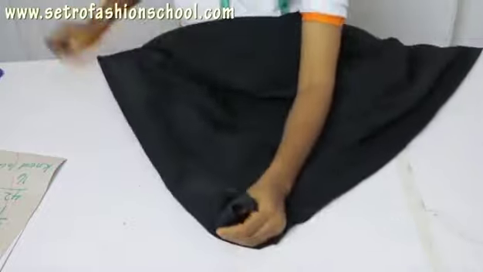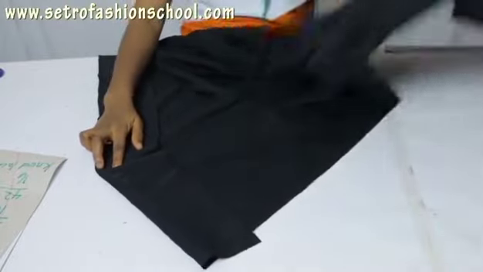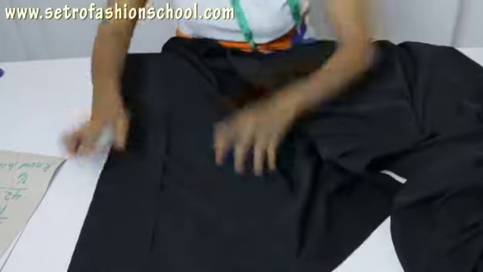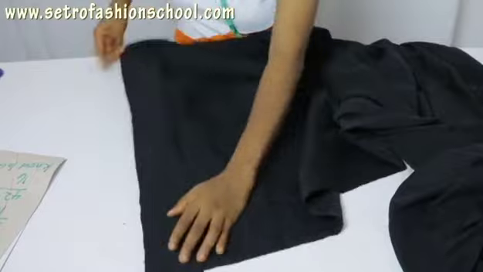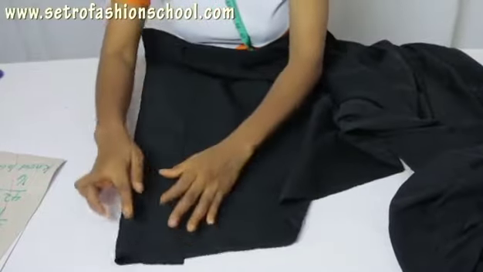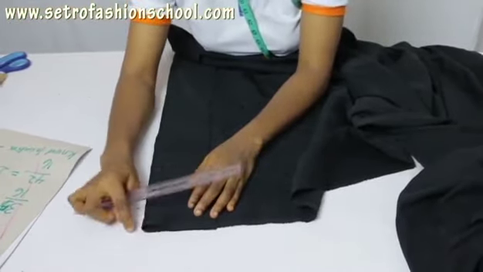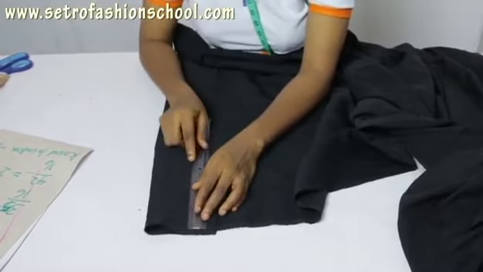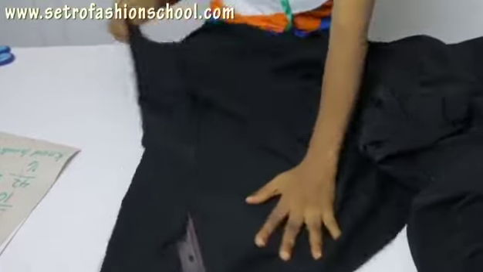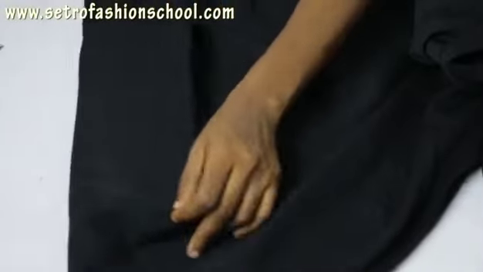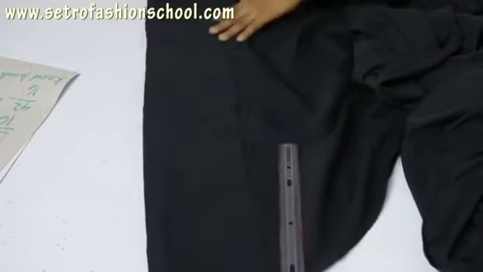I'll start by achieving the zip parts, because I'll be using zip, I'll not be using elastic. So the zip part, I'll determine my origin this way. This is my origin. I'm just taking this as my origin. So the zip allowance. Remember, I'm achieving 6 inches flare. So the flare will be this way.